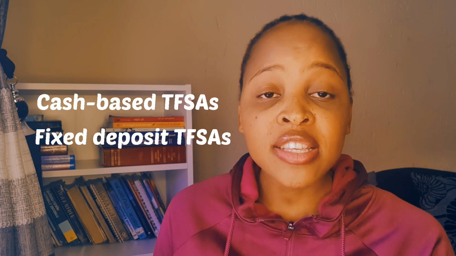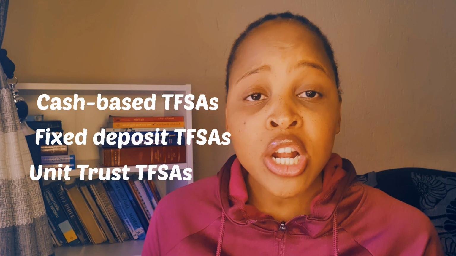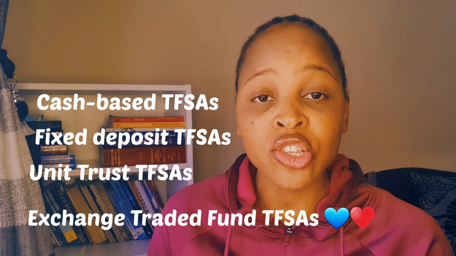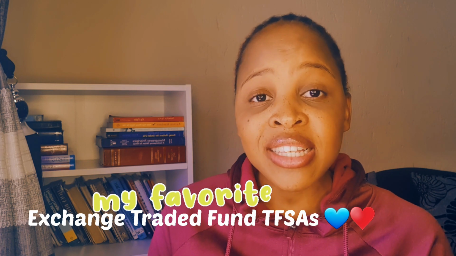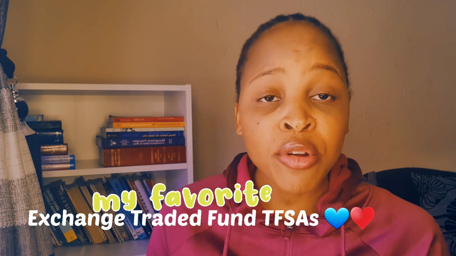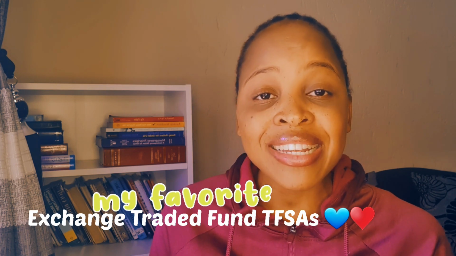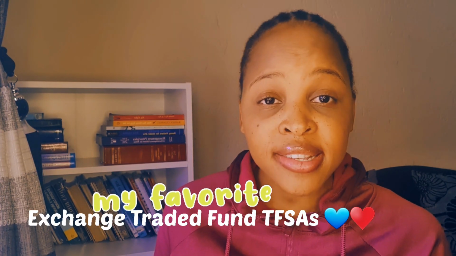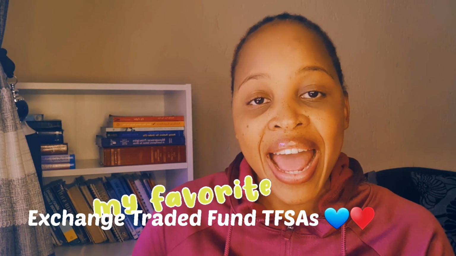Tax-free savings accounts can be cash-based, fixed-term bank accounts, unit trusts, or exchange-traded funds that are listed on the stock exchange. Since I am investing for the long term, I prefer to invest in equity-based exchange-traded funds because equities, which are shares, give better growth than other assets.